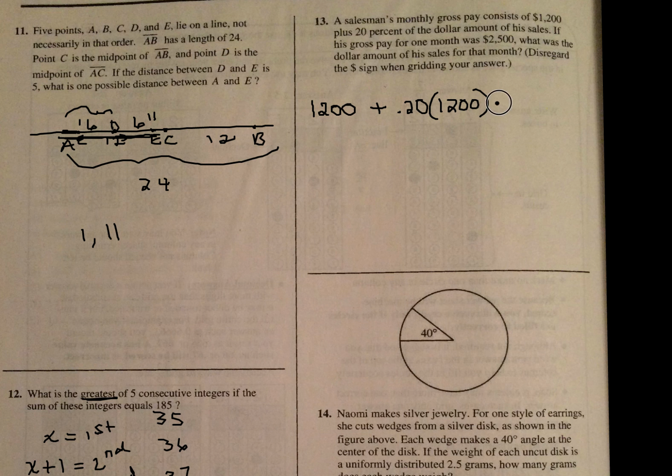And then we add, that equals 2,500. We solve this guy... oops, never mind, this isn't 1,200. We don't even have a variable in there. We don't know his sales, so it's 20% of the dollar amount of his sales. Okay. Yeah, that was bad. We didn't have a variable in it.